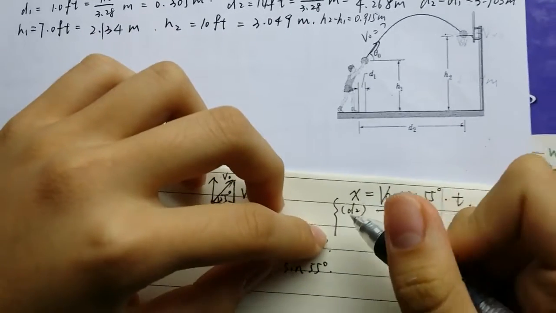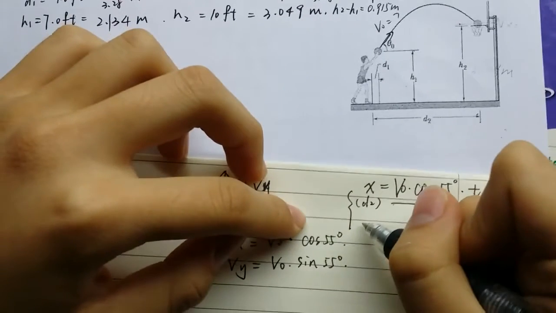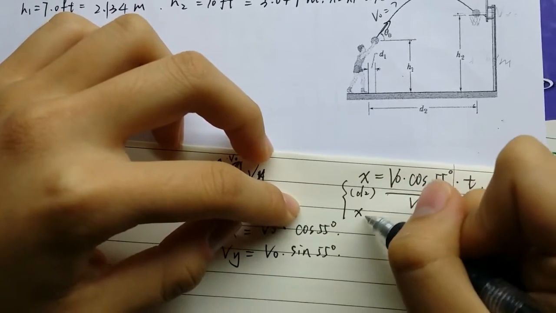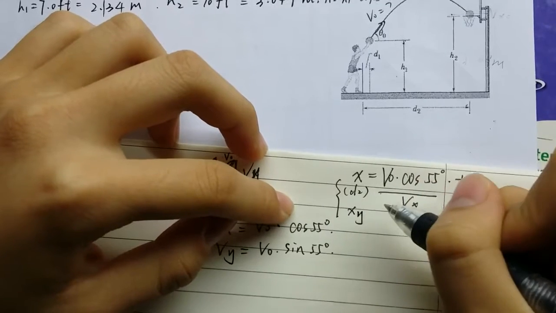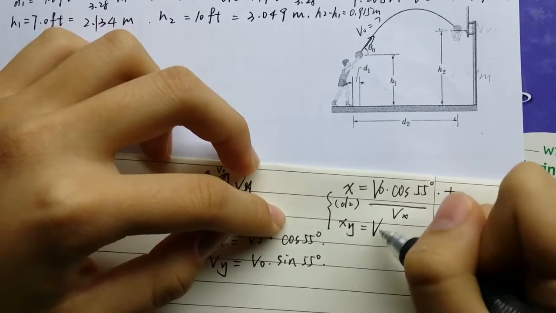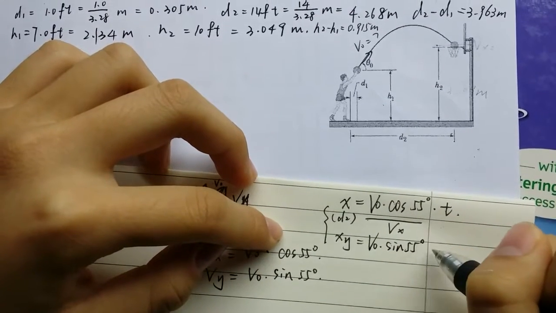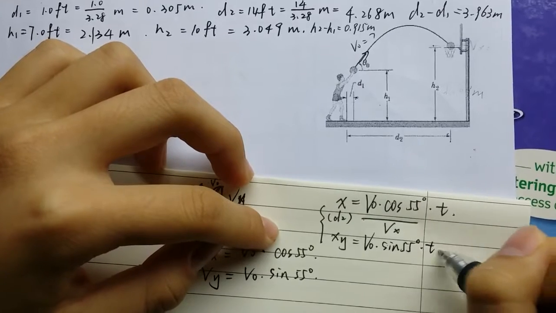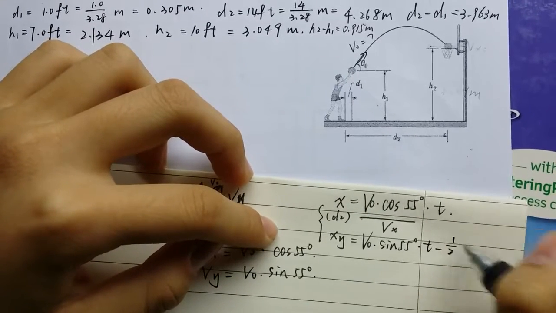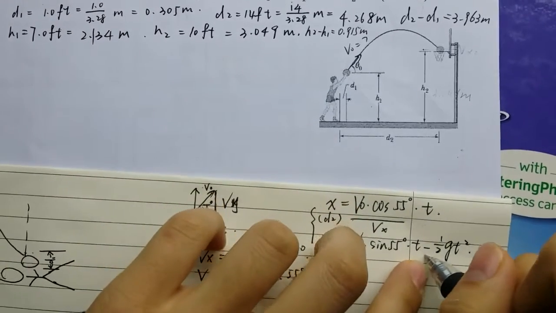And the displacement in the y-axis equals V0 times sine 55 degrees times t minus. Why is this a minus?